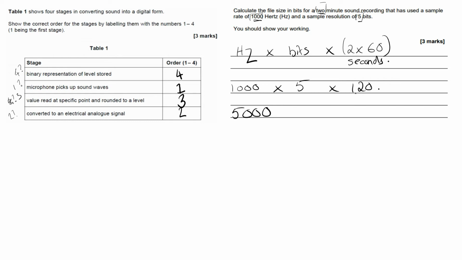So 1000 times 5 is 5000, and timesing that by 120, if I times it by 12 first, then that's going to make the maths a little bit easier. So what is 5 times 12 first of all? What's 5 times 12? 60.